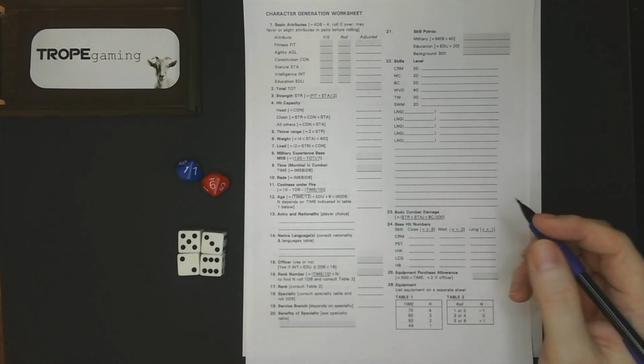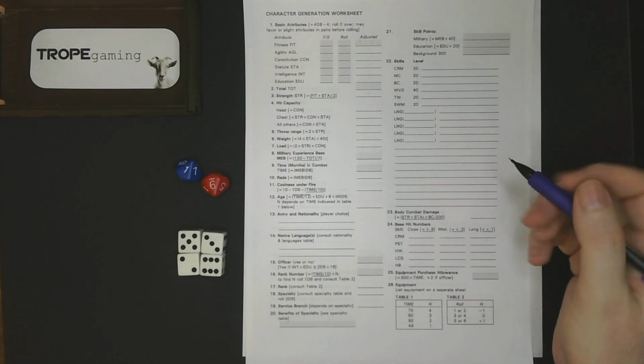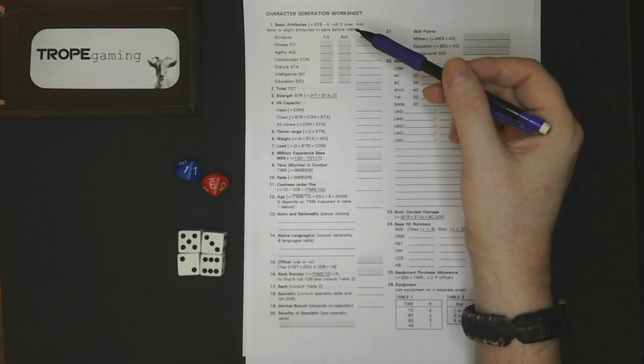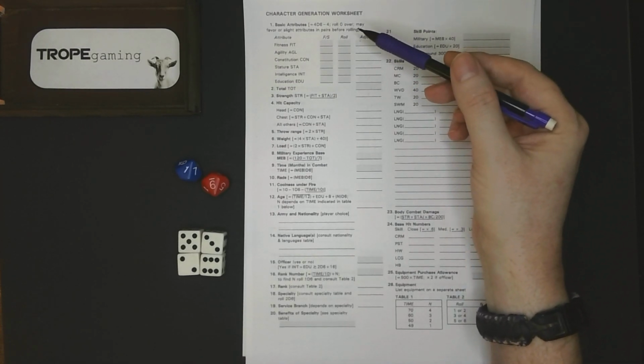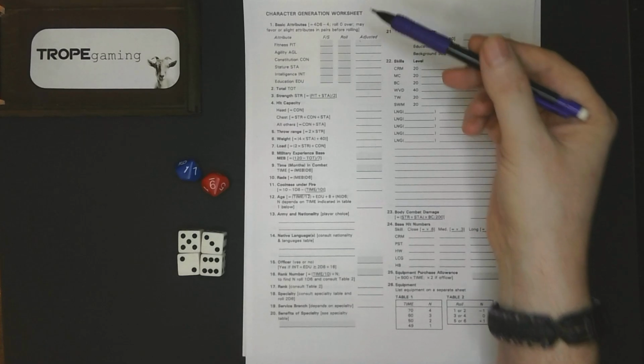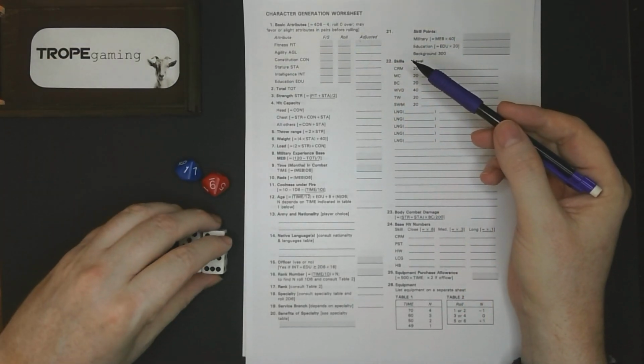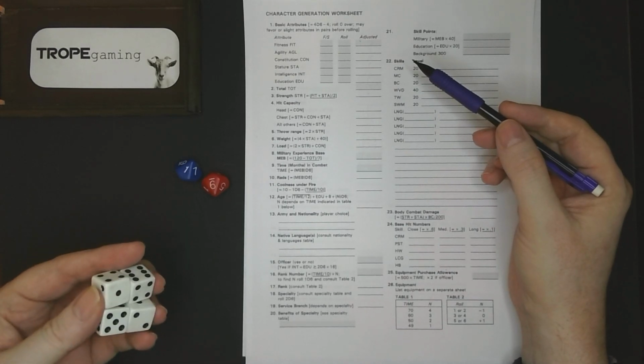All right, so let's get right to it. Let's see what we've got. All right, step one, we need to figure out our basic attributes. And to do that, we roll 4d6 and subtract 4 from the total. Any result of a 0, we just re-roll.